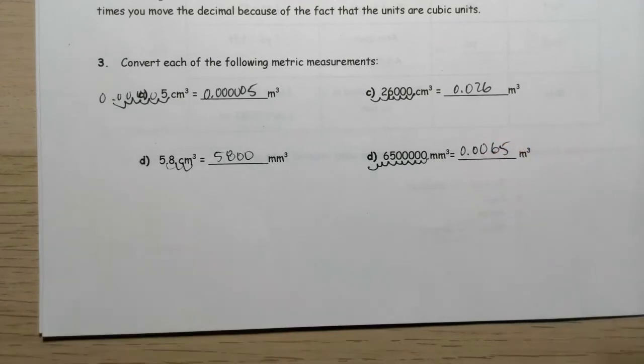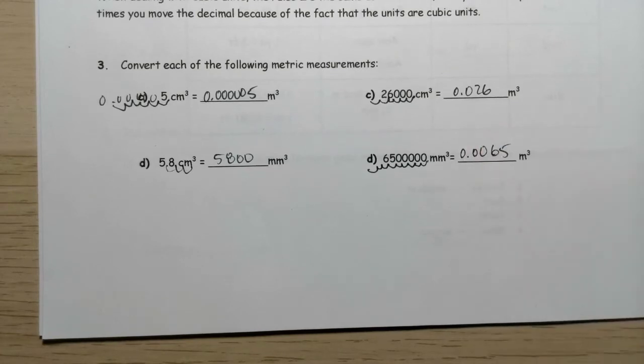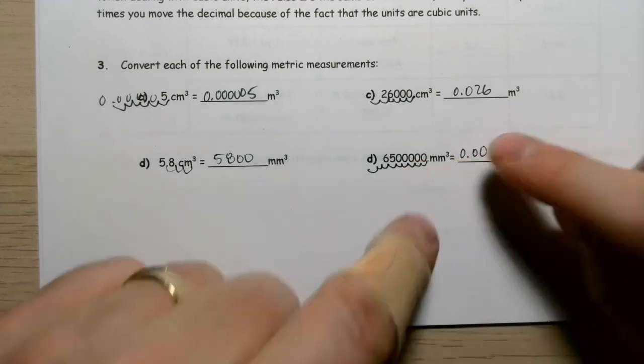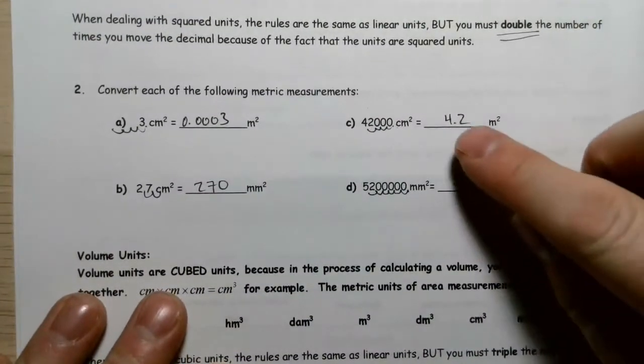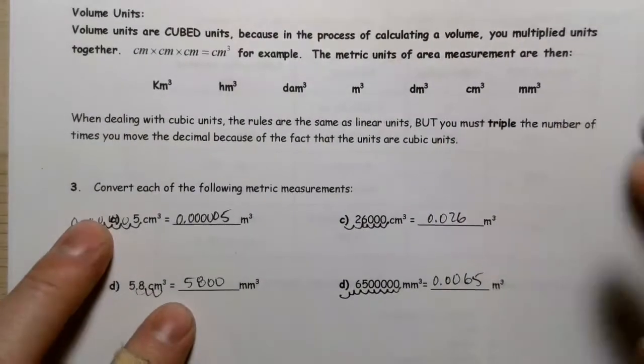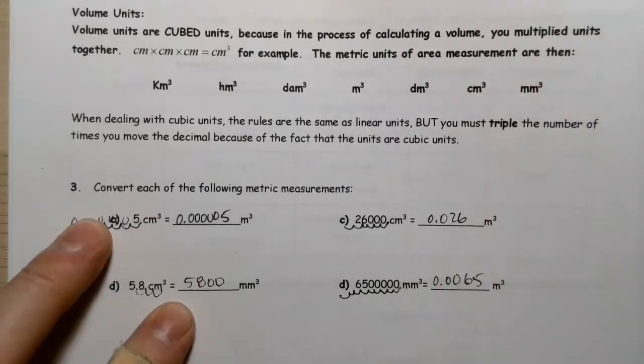Okay, and so that's how you handle it when the type of unit gets larger. When that exponent gets larger, the exponent becomes the multiple: you multiply the number of steps by that exponent. So with area, we multiplied by 2. With volume, we multiply the number of steps we take by 3.